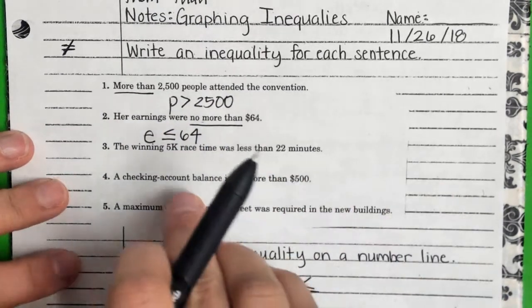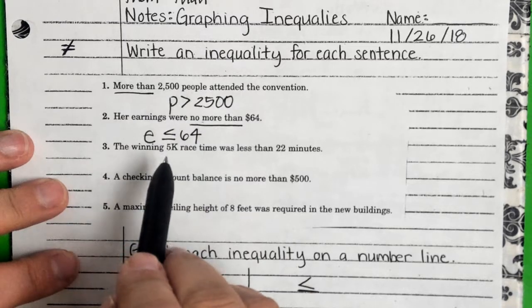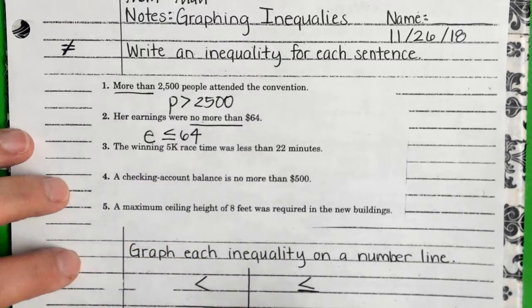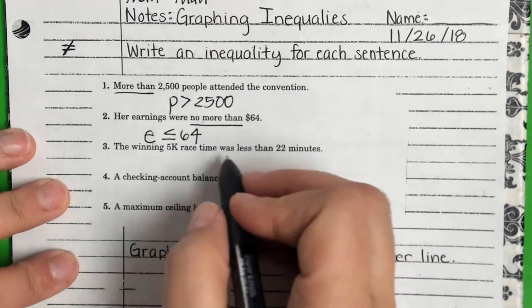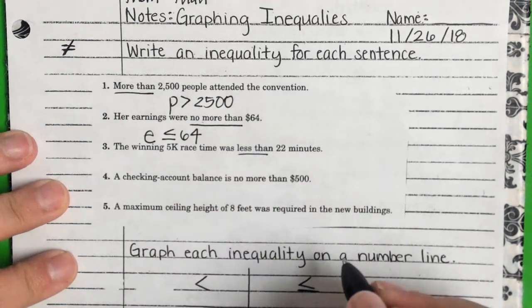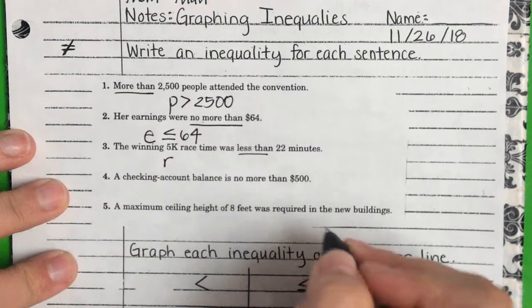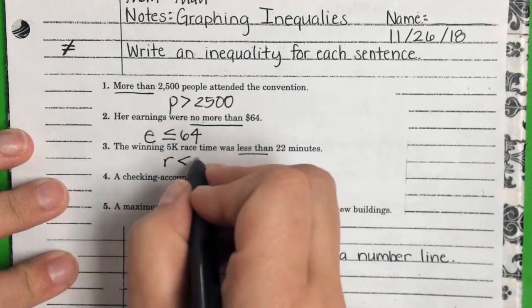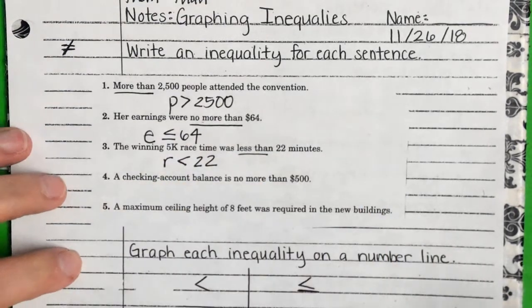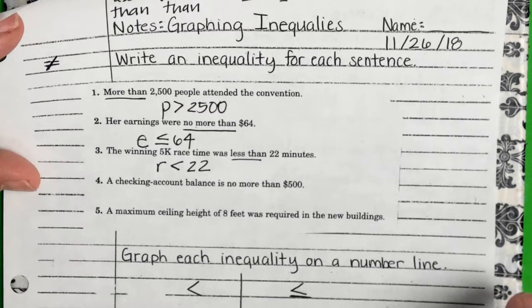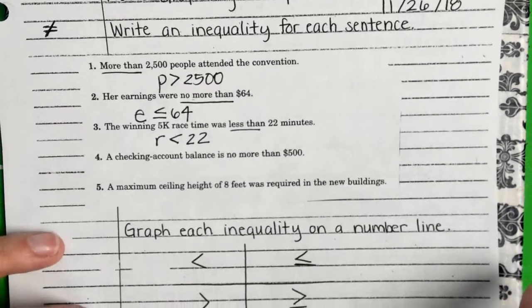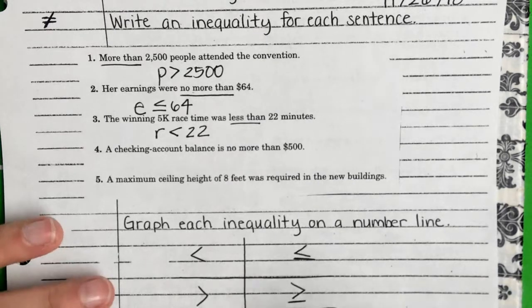Okay? All right, so looking here, the winning 5K race time was less than 22 minutes. It actually says it, doesn't it? Less than. Bingo. So we'll say the race was less than 22 minutes. And you'll start catching on. There are certain phrases that you'll start noticing mean specific things.